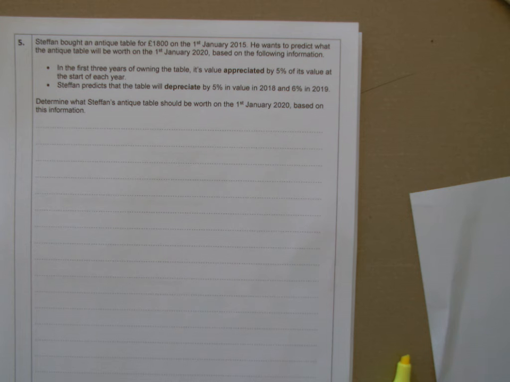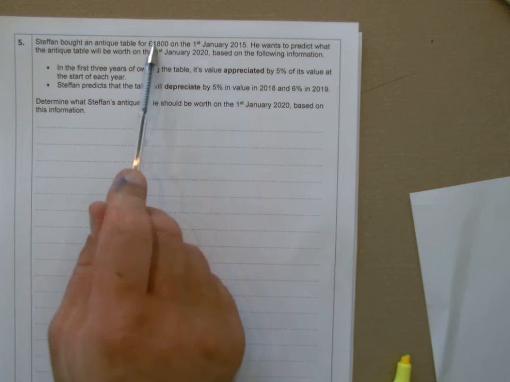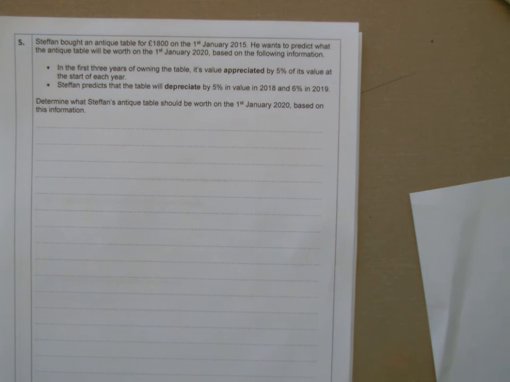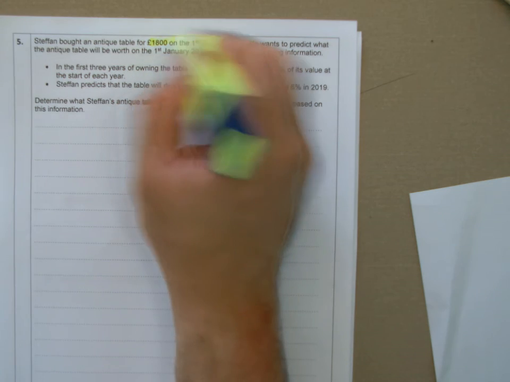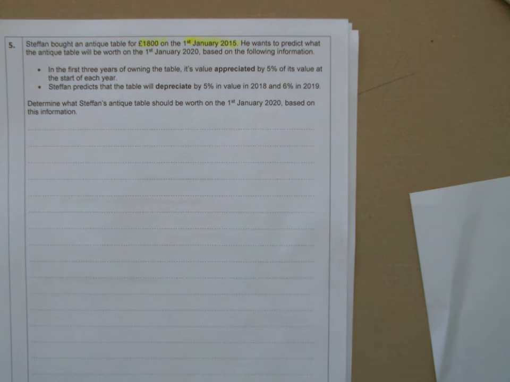Okay, so here we've got an antique table, and the price changes, right? The price is noted on the 1st of January each year, if you note here. So on the 1st of January 2015, the table was worth £1,800, wasn't it? £1,800 when he bought the table. That's what it was worth, obviously, because he paid what it was worth.